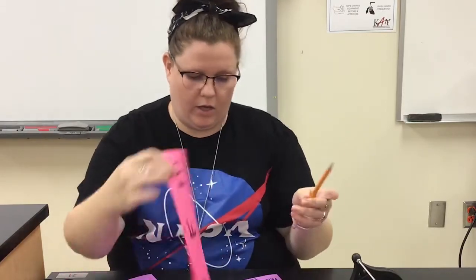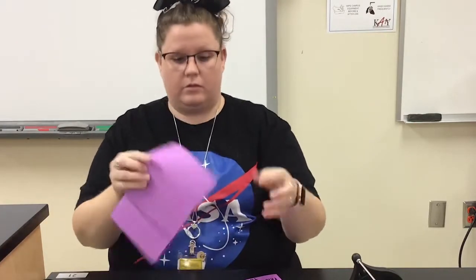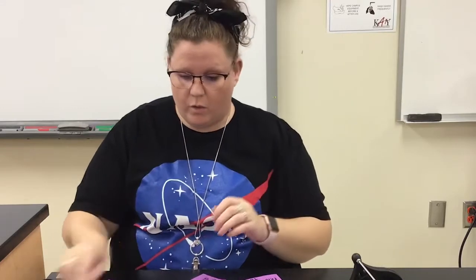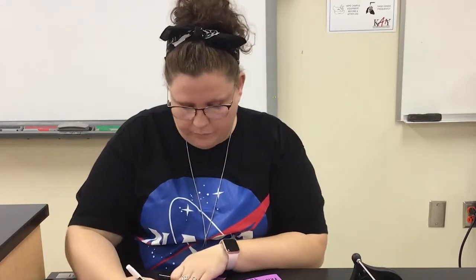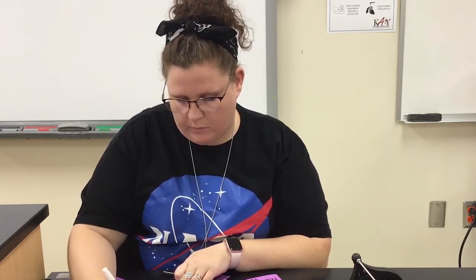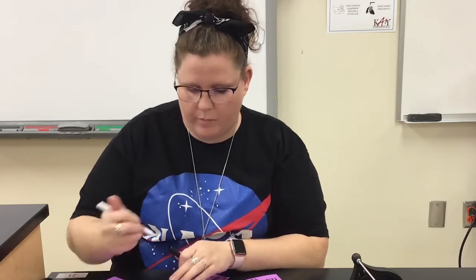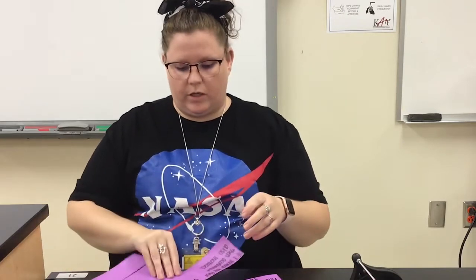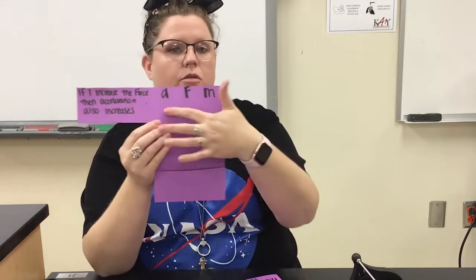Now we're going to draw that relationship in the right side of our foldable. On that right side, the one that we still have blank, we're going to write another A, F, and M, keeping them towards the top of the section so that we have some room to write underneath. So another A, F, and M.